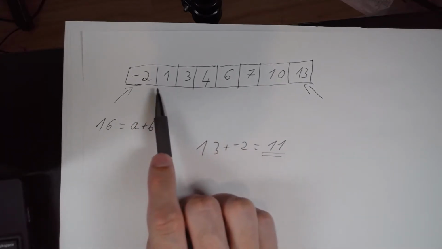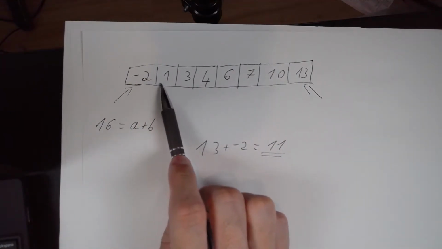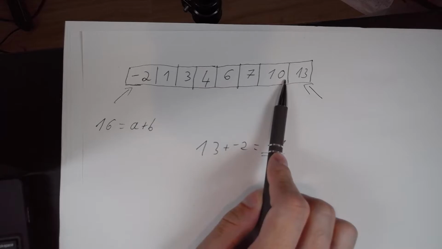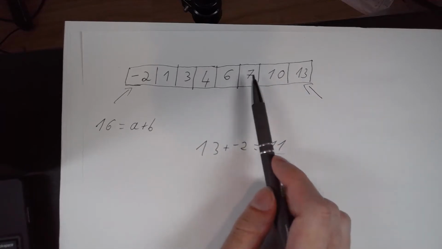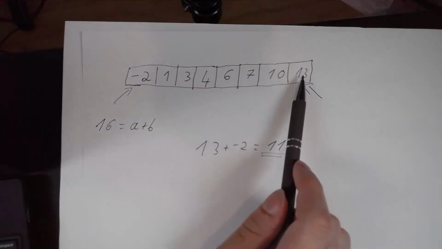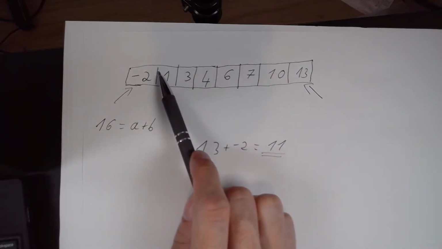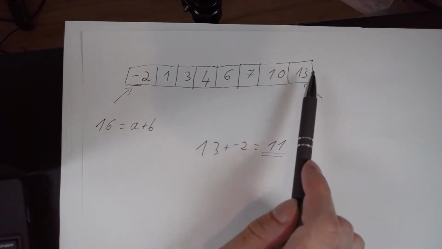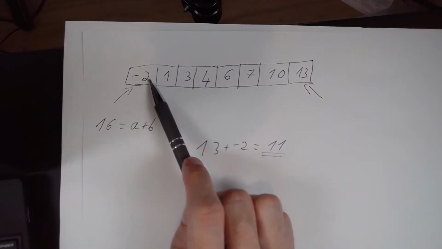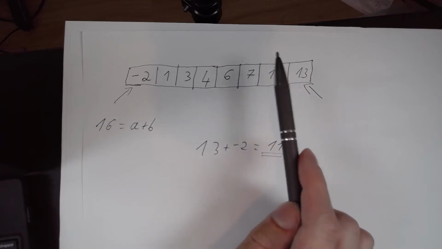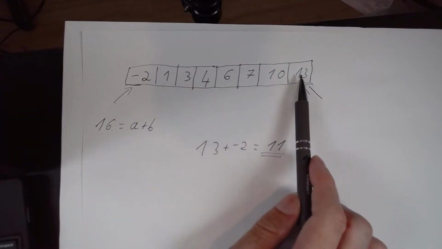We cannot, because every value here is smaller than 13. So if we take the -2 and add any of those other values to it, the sum will decrease. It will be smaller than 11. So 10 plus -2 will be 8. 7 plus -2 will be 5. So we can exclude that the -2 will ever have to be summed up with any of those values, and any of those values are smaller than the 13, so we can exclude the -2 completely. We know -2 cannot be in the sum we return, because -2 plus the largest value is already too small, and all other values are smaller than that.